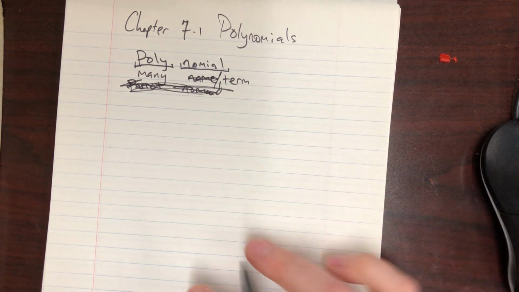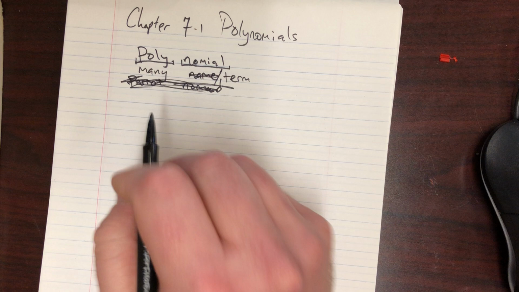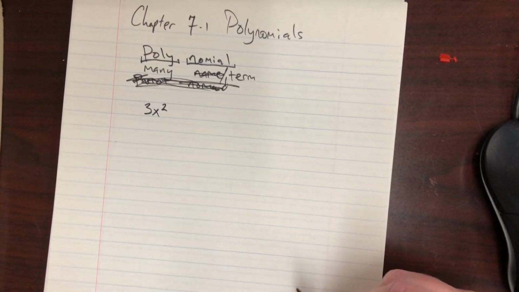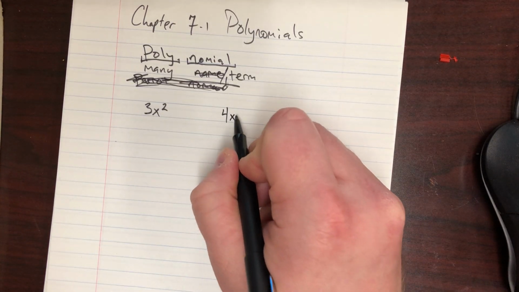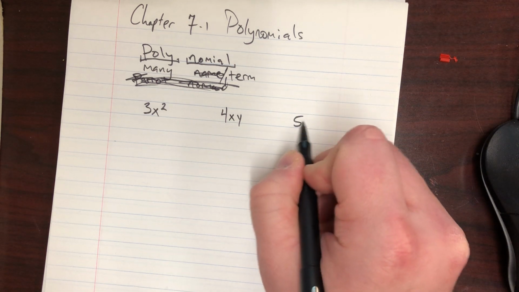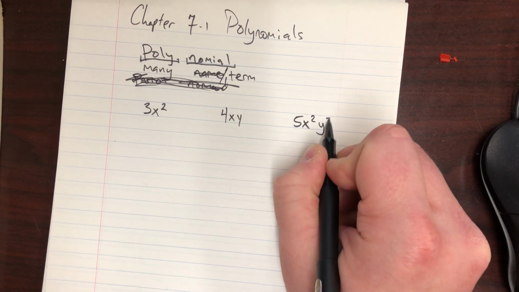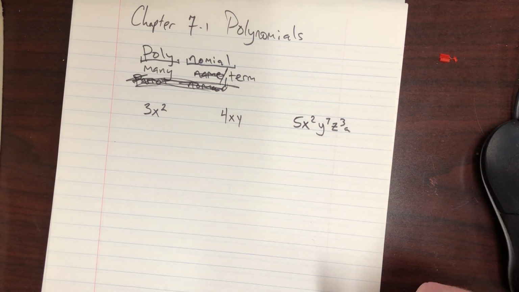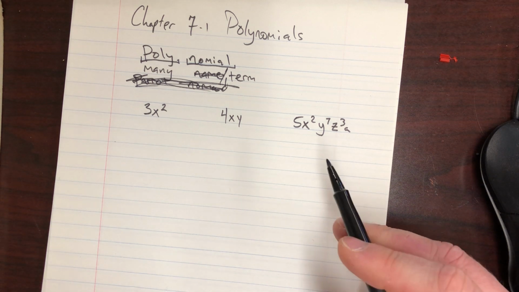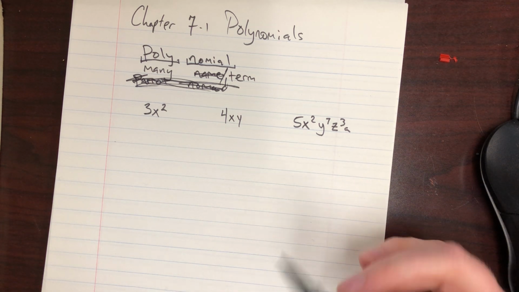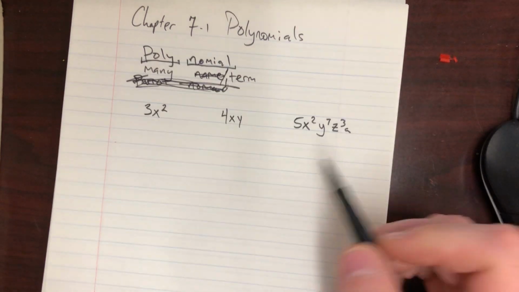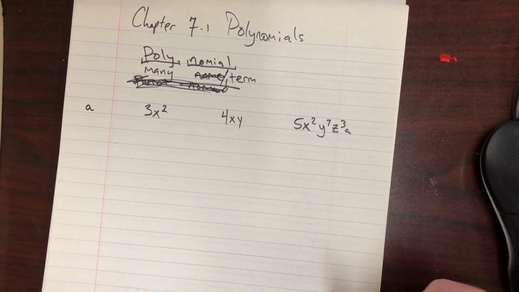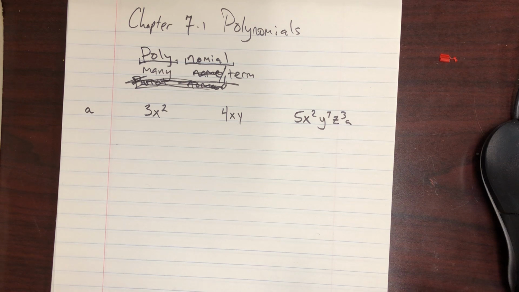And so let's talk about what a term is. A term is something a president has, sorry, wrong subject. A term is, here's an example of a term, 3x squared. That's a term. Here's another term, 4xy. Here's another term, 5x squared, y to the 7th, z to the 3rd, you could just put lots of letters on there. These are all terms. And the way that you denote a term is it's a number. And let's do one more term to round this out. Let's say a, there, that's a term. All of these are terms.